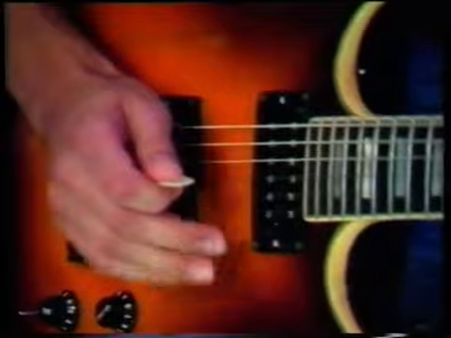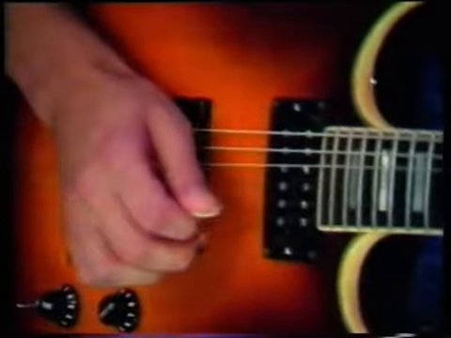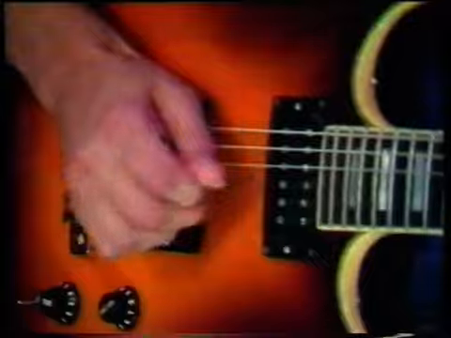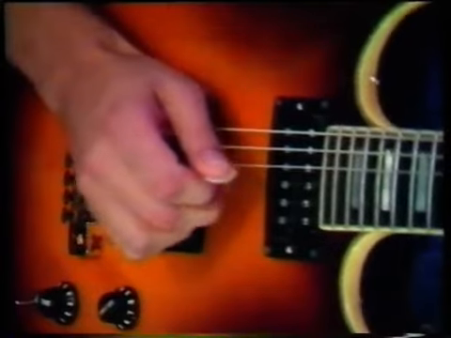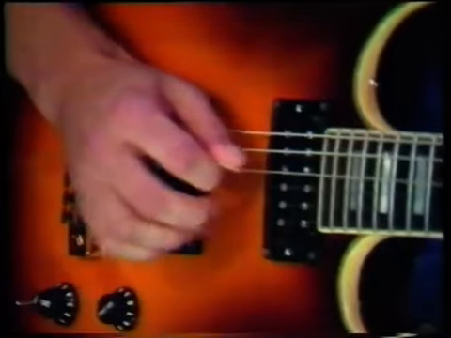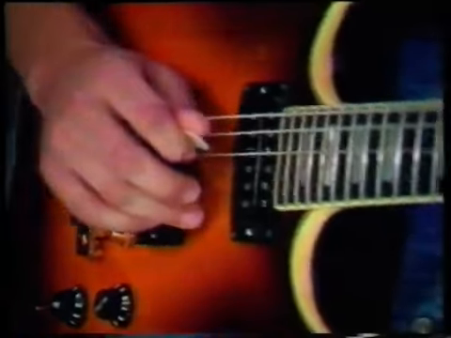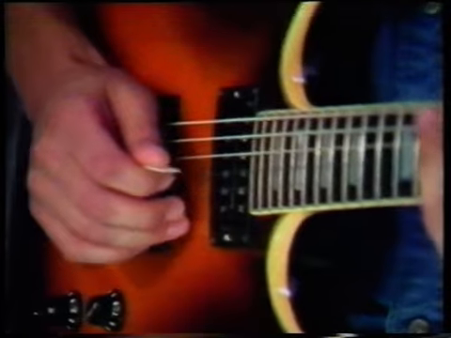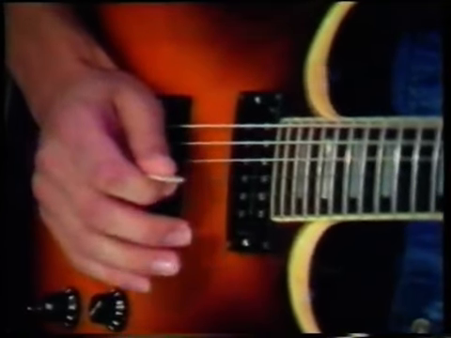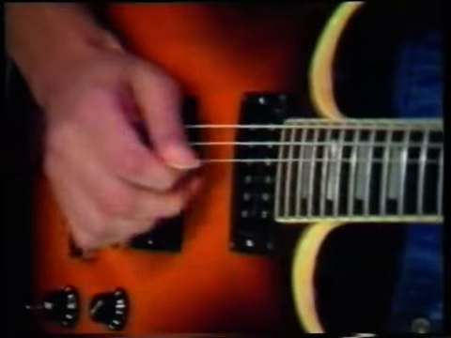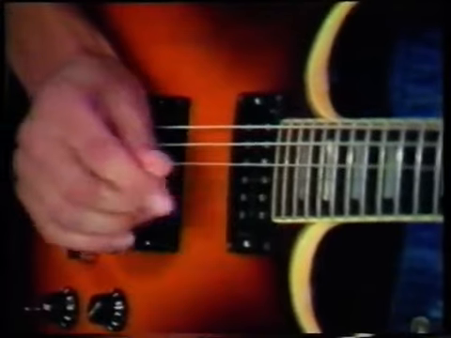You notice I brought my fingers into play there. Sometimes I'll play holding the pick in this way and use both at the same time.